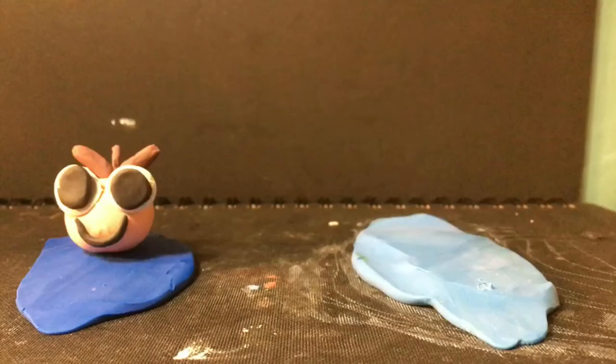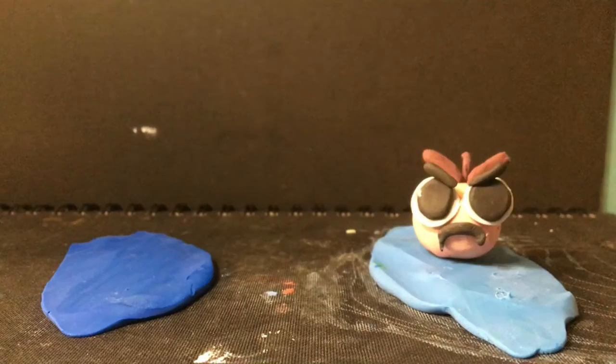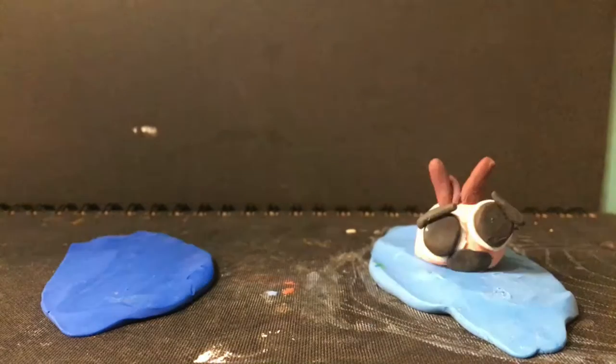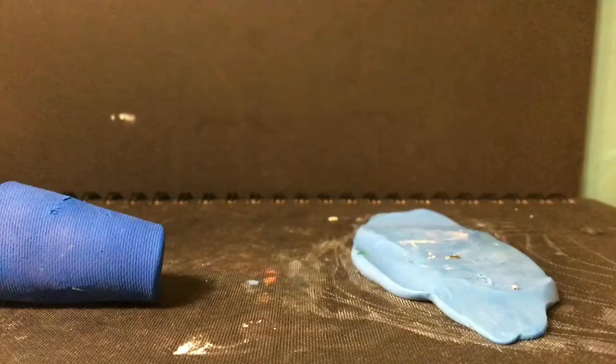Many people find it easier to float in salt water than in fresh water because of the density. The more dense the water is, the easier it will be to hold things up, but fresh water doesn't have salt in it, so it's harder to float.